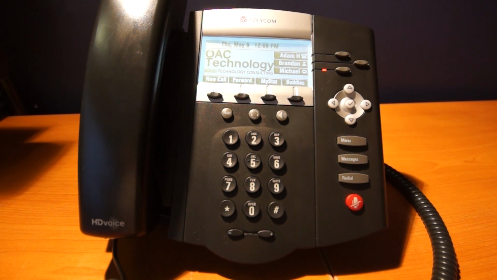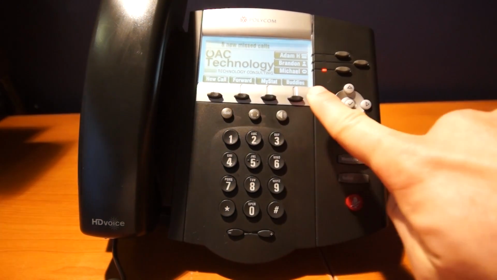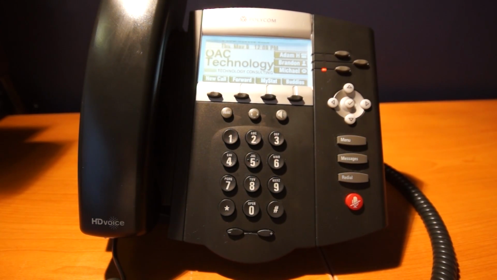On the bottom, there are 4 soft keys. These soft keys will change depending on the screen you are on and whether or not you are on a call. To adjust the ring volume, simply push the volume up or volume down buttons while you're not on a call. The phone will ring as you adjust the volume.